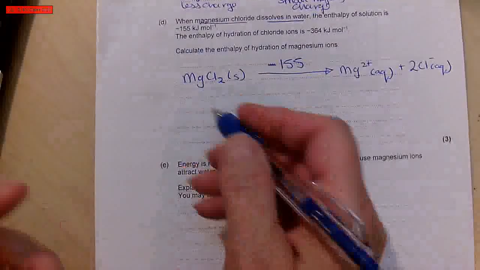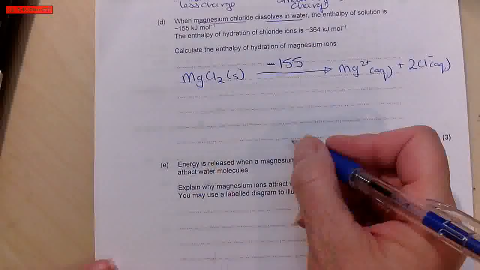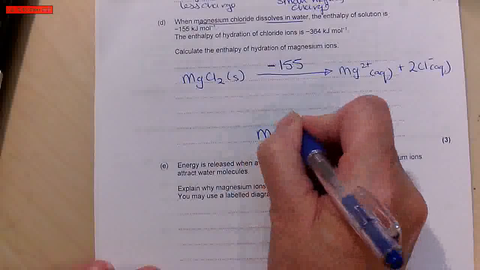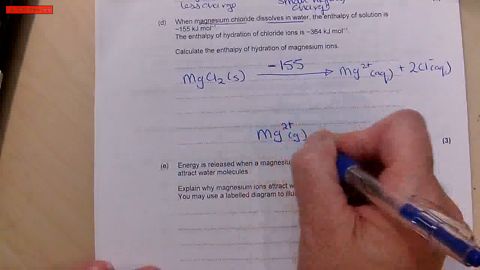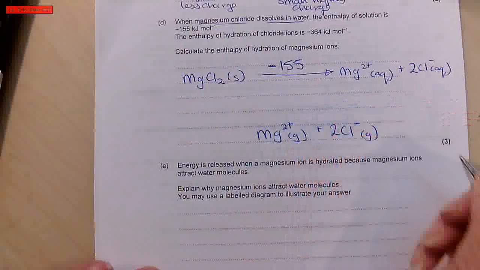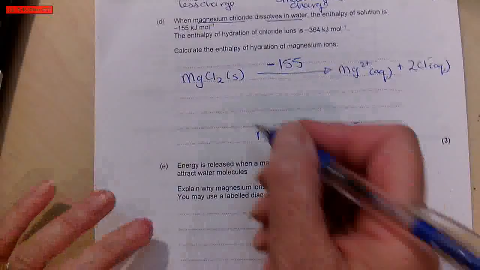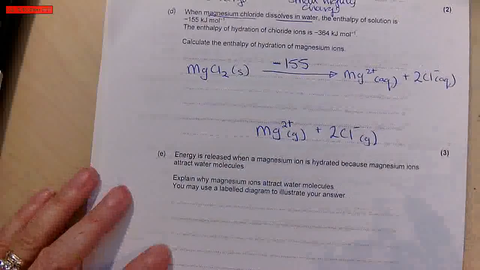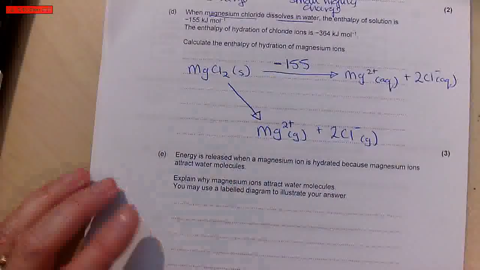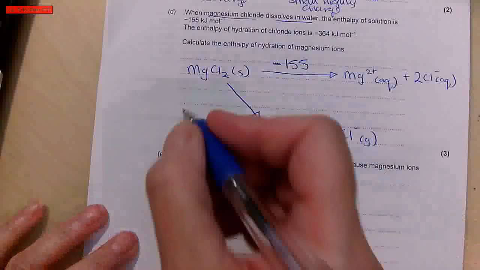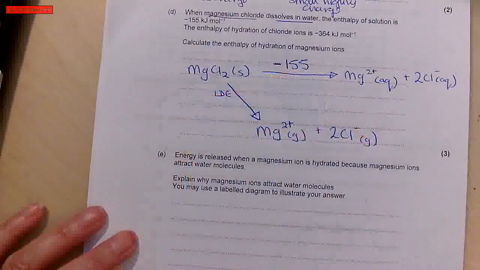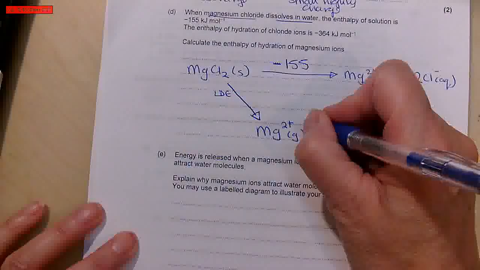The next part is to do the rest of the cycle. So this is down here. What are we going to do? We're going to make magnesium ions in their gaseous state and chloride ions in their gaseous state. So we can use that lattice dissociation enthalpy to break that solid into those ions. So that's lattice dissociation enthalpy. I'm sure we've got a value for that somewhere.